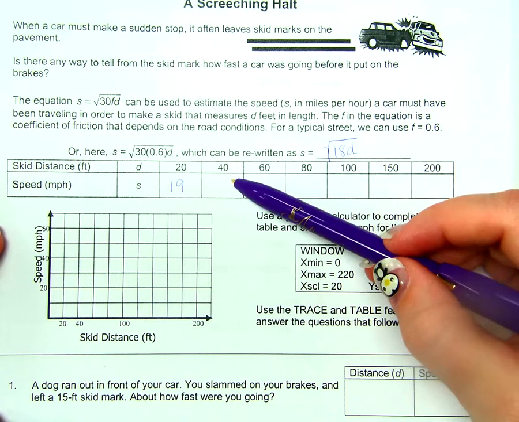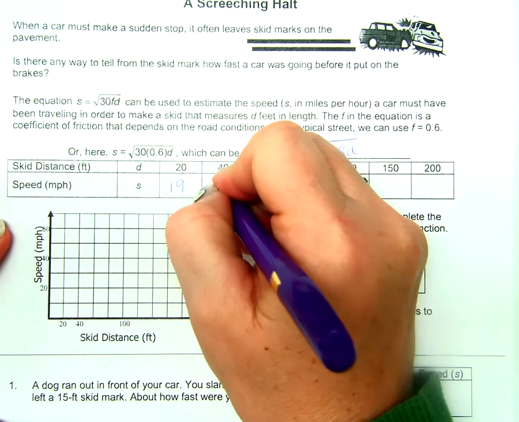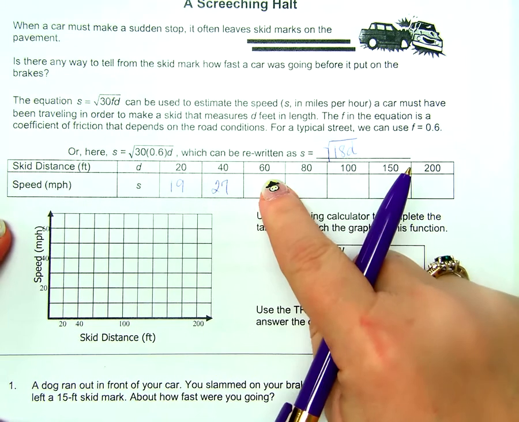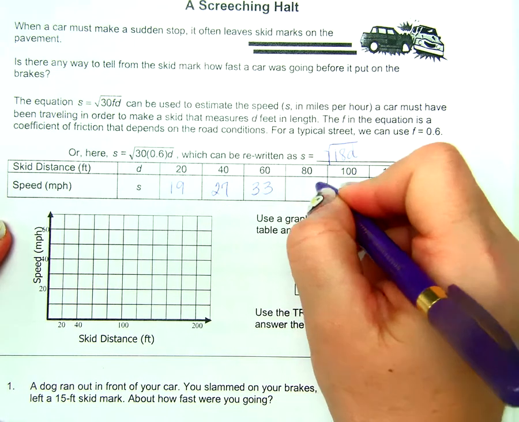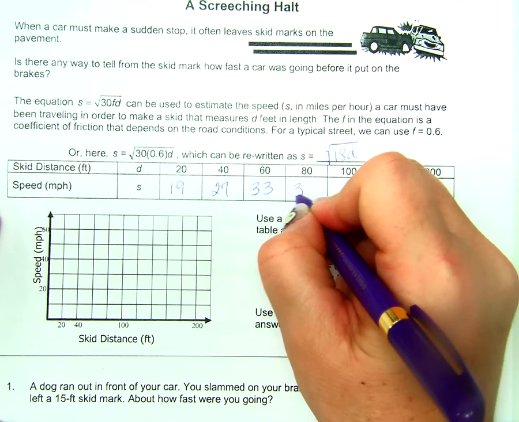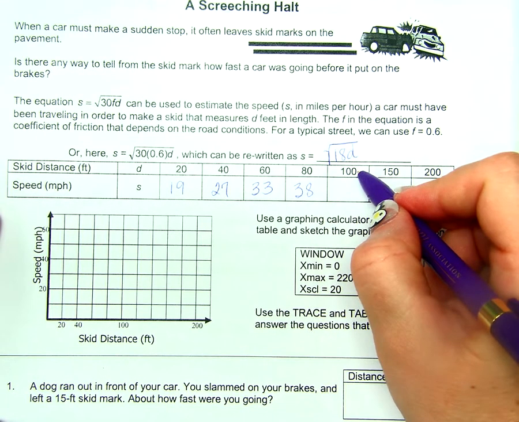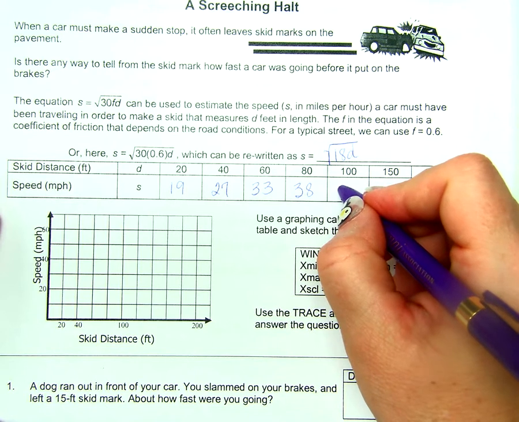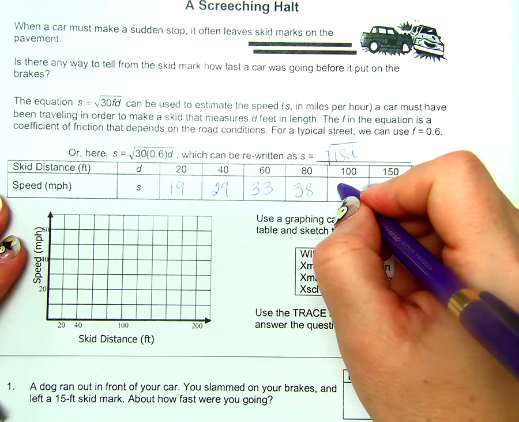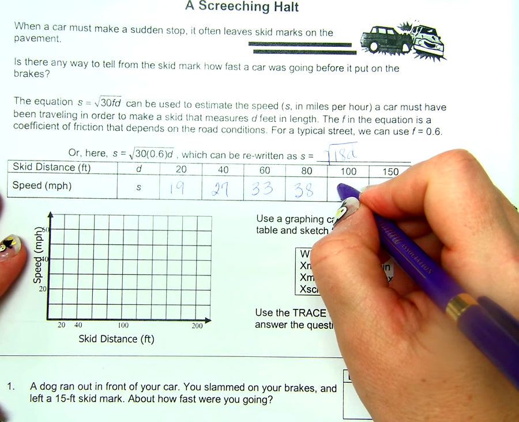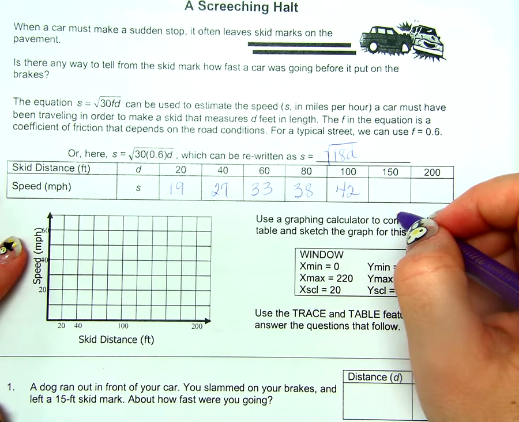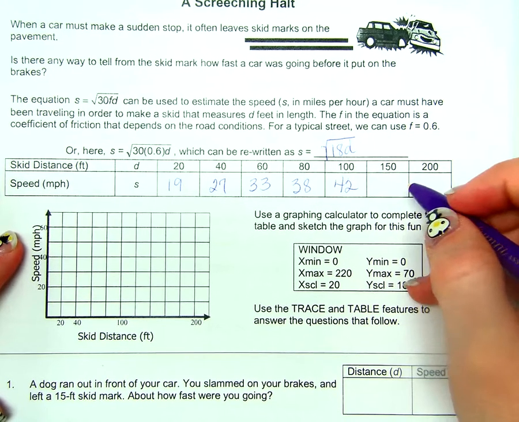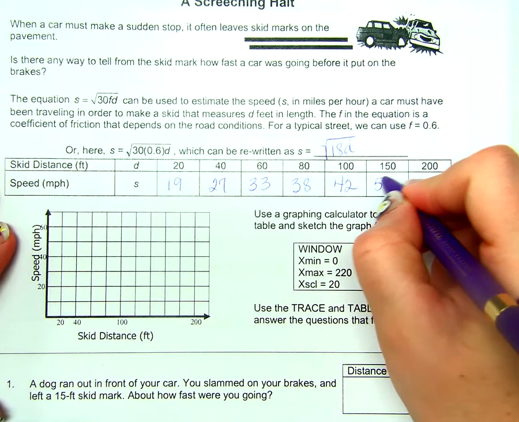40? Anybody have 40 yet? 27? Anybody have 60? 33? 80? 100? 42? 150? 52?